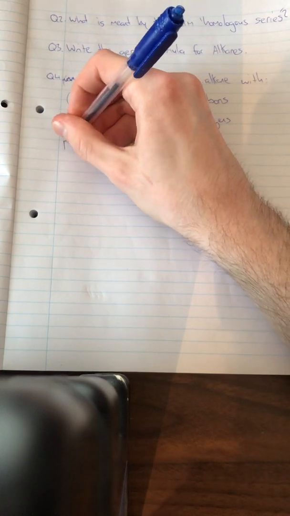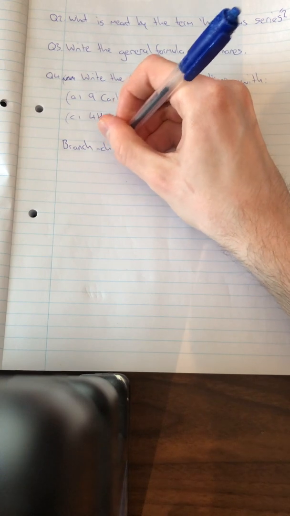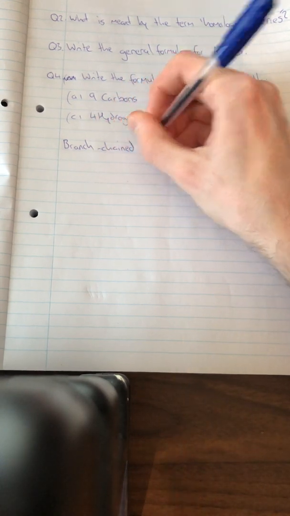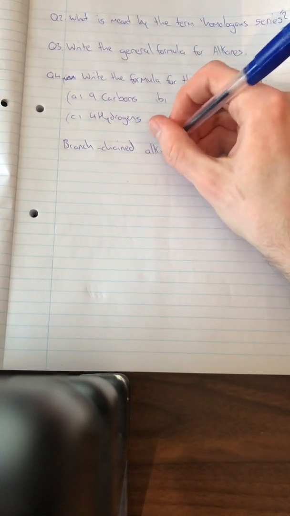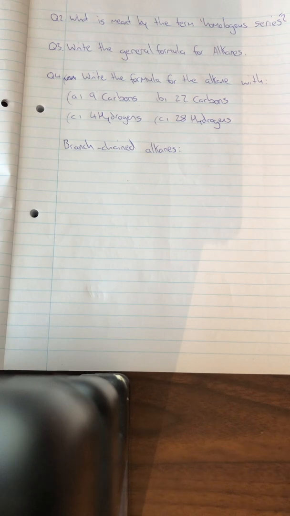Right, next thing we're going to go into is something called branch chained alkanes. Okay, this is when it really starts to get into National 5. Now, SQA, they'll never sort of ask you a question about an alkane in a straight line. They'll give you a branch. Okay, and I'll describe what a branch is just now.